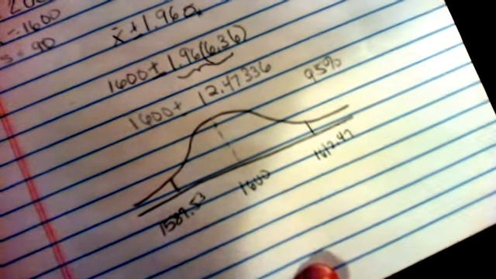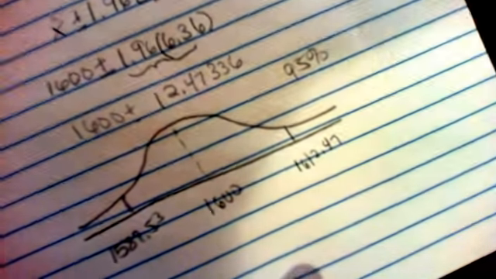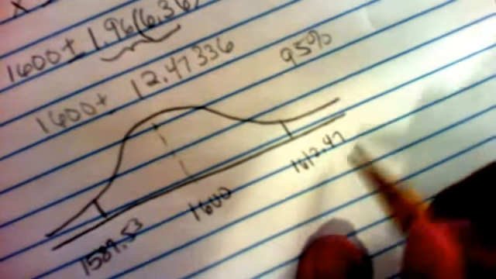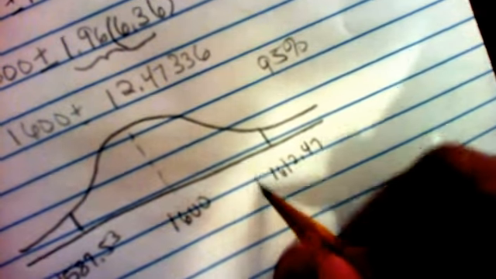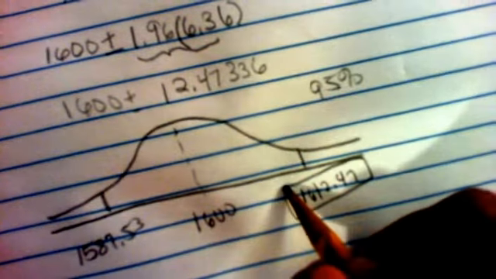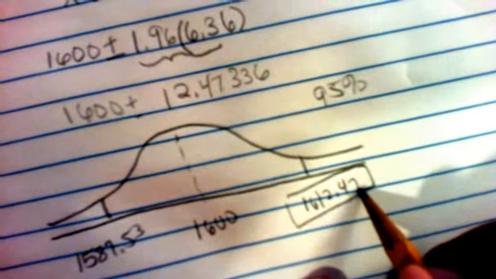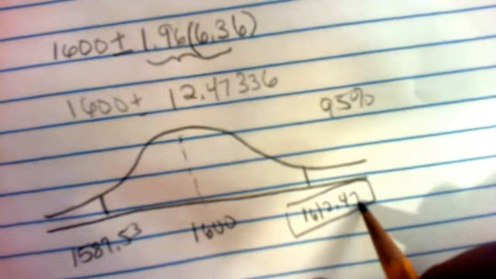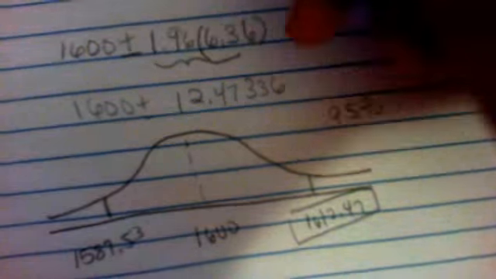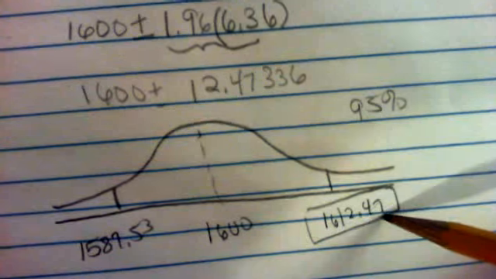Please note also that when you're doing the rounding, you want to make sure that you give your final answer at least 2 decimal places greater than the data we were given. And given that we were given 200, 1600, and 90, we want to make sure that we leave 2 decimal places out.